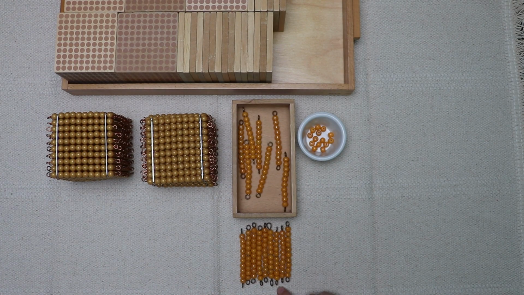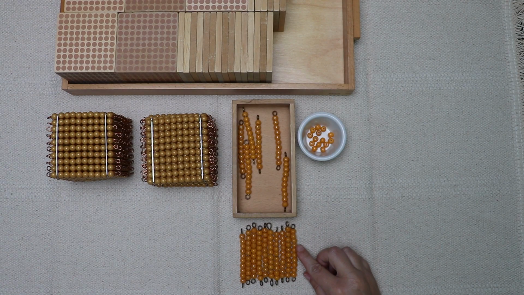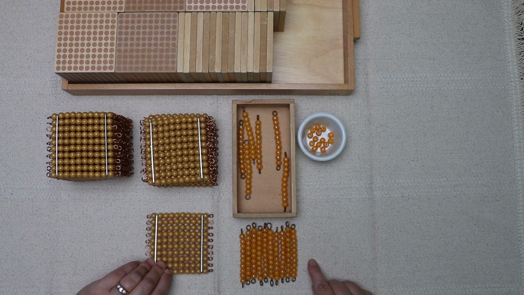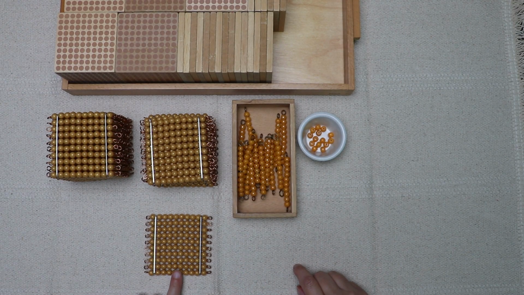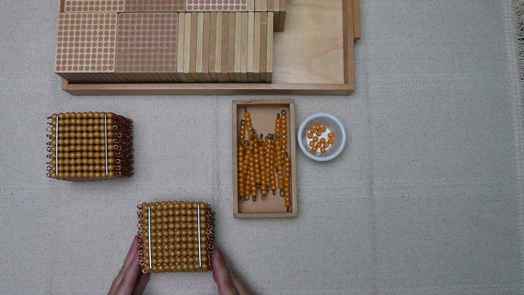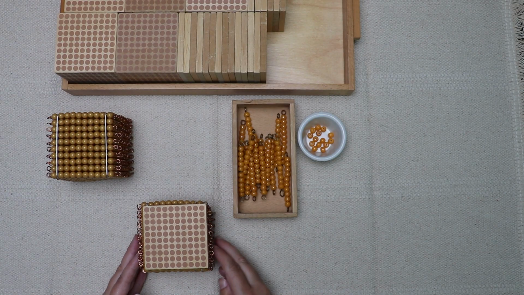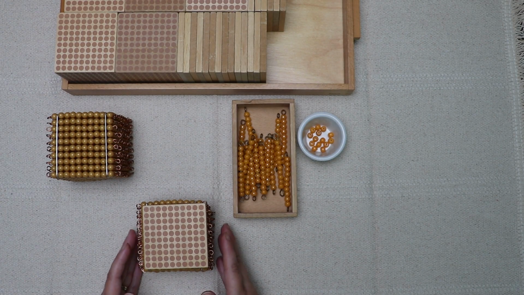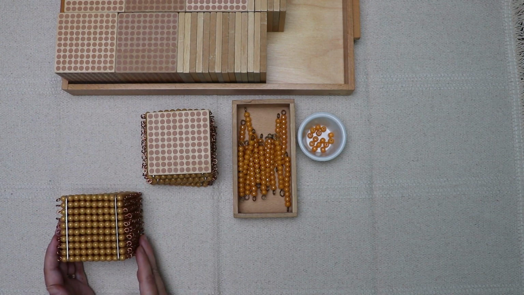When I have 9 groups of 10 and I add a 10th group, I know 10 tens is the same as 100. We'll exchange 10 tens for 100. When I have 9 groups of 100 and I add a 10th group, that is 1,000. I will exchange 10 100s for one group of 1,000.